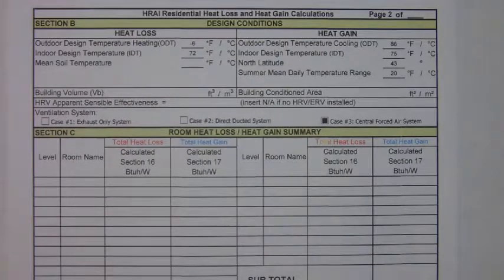For this example, we have decided that the house is being built in Markham, Ontario. And so when you look in the outdoor data of your design manual, you should find that for Markham, the outdoor design temperature for heating, or the outdoor design temperature for winter if you like, is -6 degrees Fahrenheit.